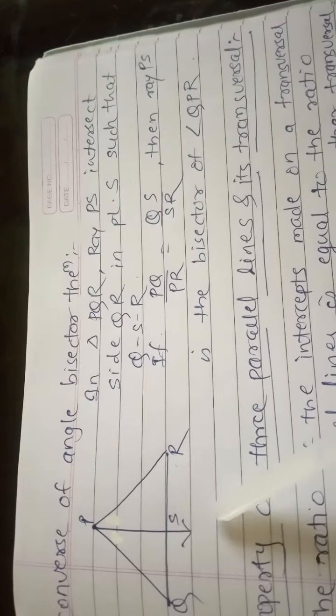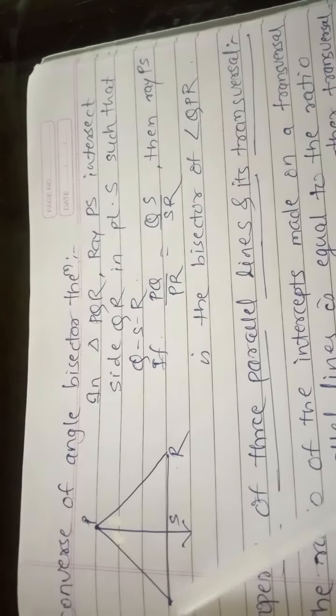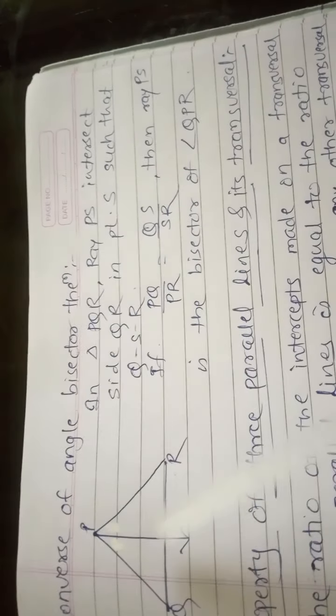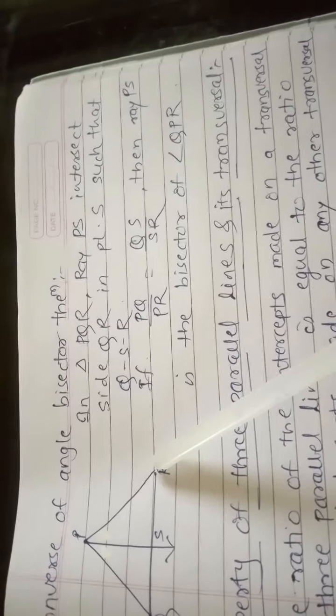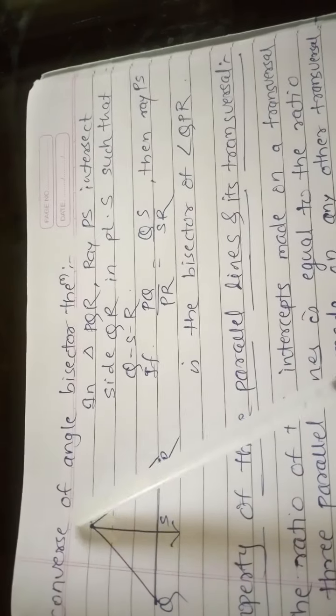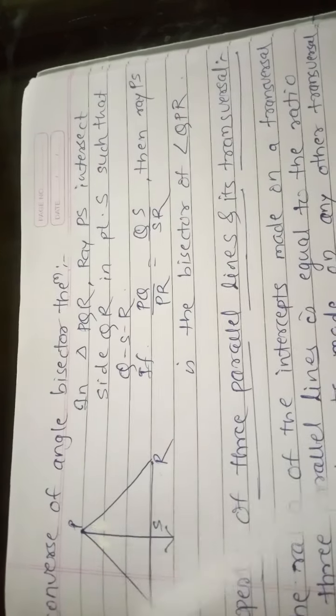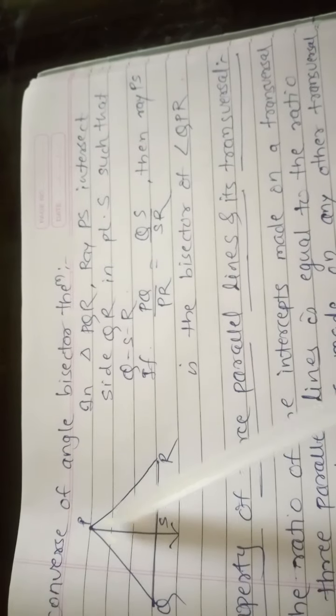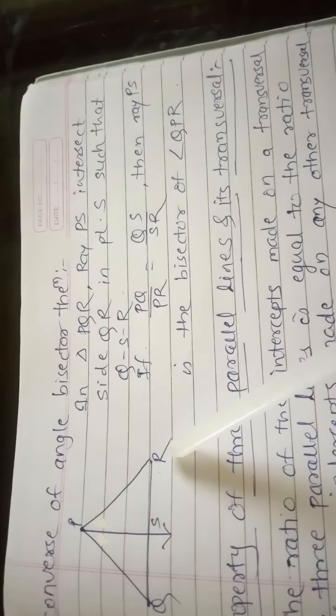So in triangle PQR, ray PS intersects side QR at point S such that Q-S-R, and if PQ upon PR is equal to QS upon SR, then ray PS is the bisector of angle QPR. That means if we are given that these two ratios, PQ upon PR is equal to QS upon SR, then PS will become the bisector of this angle.